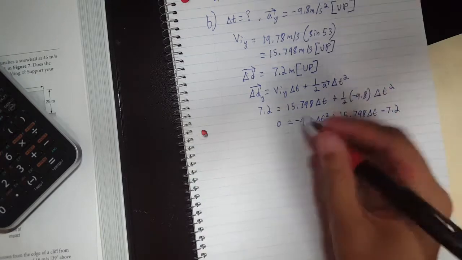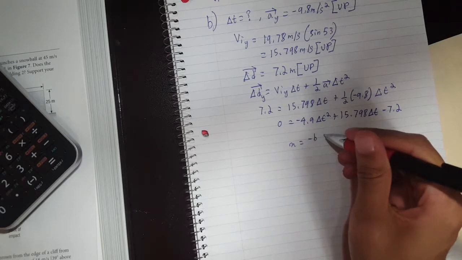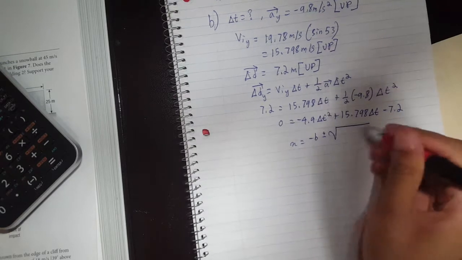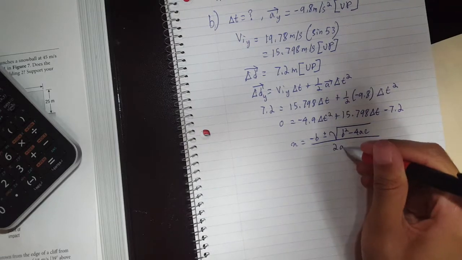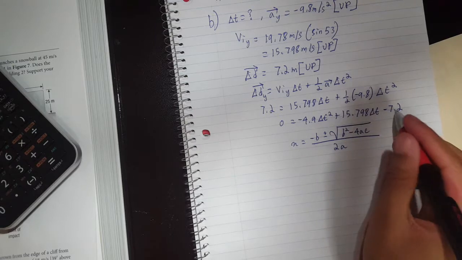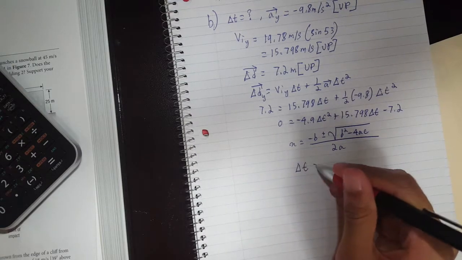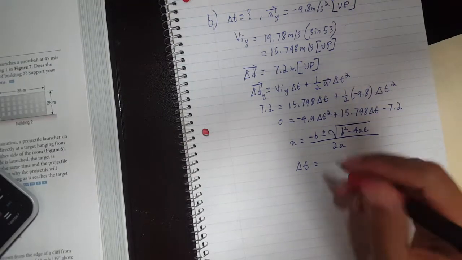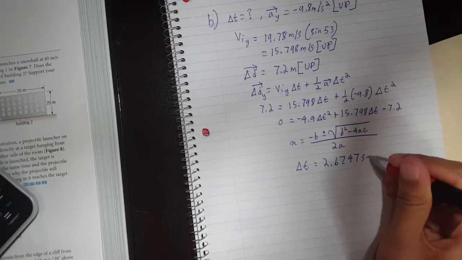We want to find time, so we can just use the quadratic formula: x equals minus b plus minus root b squared minus 4ac, divided by 2a. This would be your a value, this would be your b value, and this would be your c value. Plug it into this equation, and you should end up getting time as 2.6747 seconds.